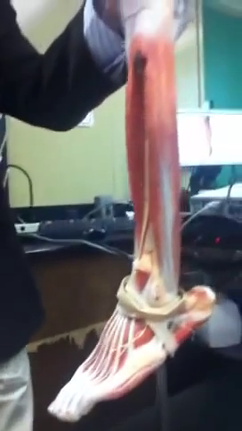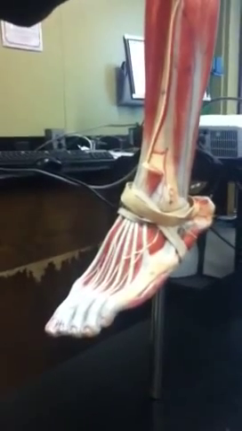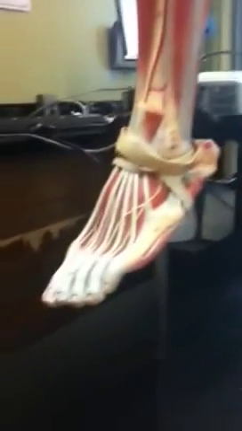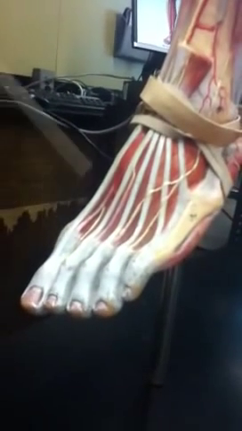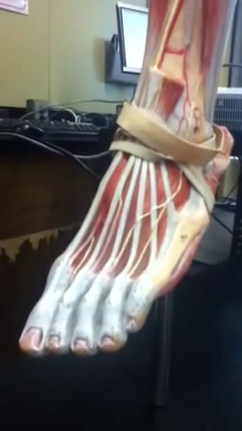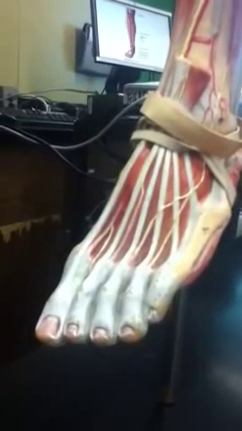You can see a little tiny piece of the dorsal arch. It's right in between, again, the first and second digit. There's a little piece of artery going like that. It's part of that arch.